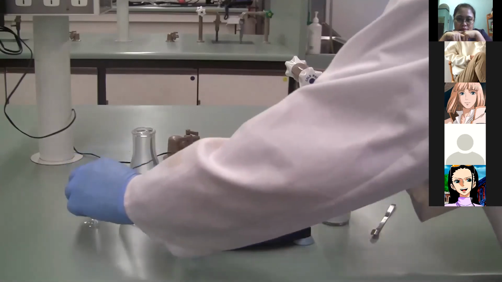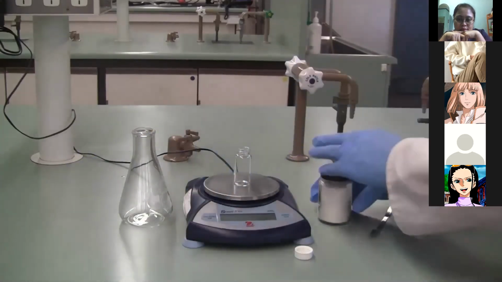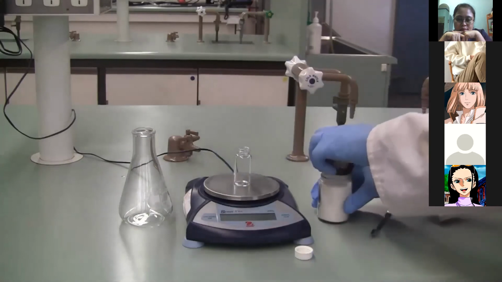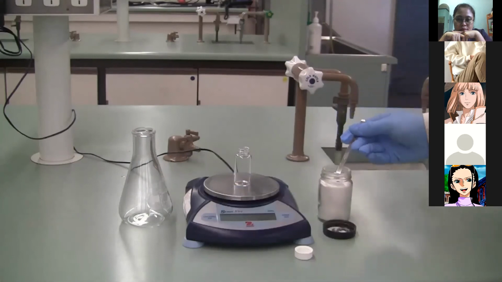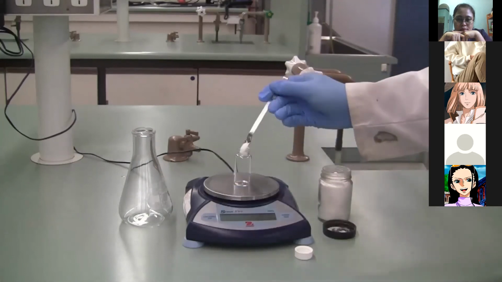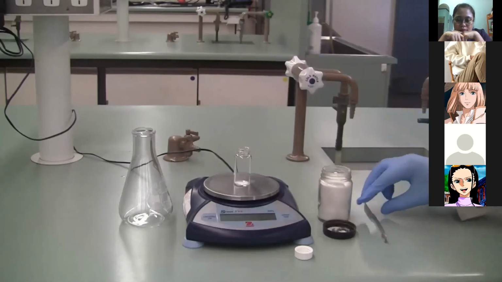In order to weigh by difference, start by taking your weighing vial, take the lid off and pop it on the top loading balance. You can then get your solid ready that you're going to be weighing out, zero the balance with your vial on, and then weigh in the approximate mass you need. So here I need about 0.2 to 0.3 grams. You can see on the balance that's about the right weight, so we're set there.